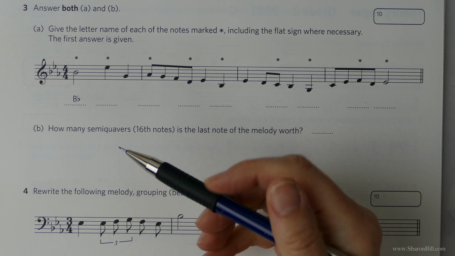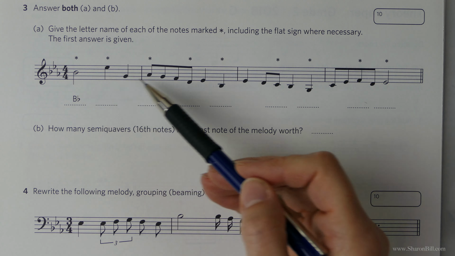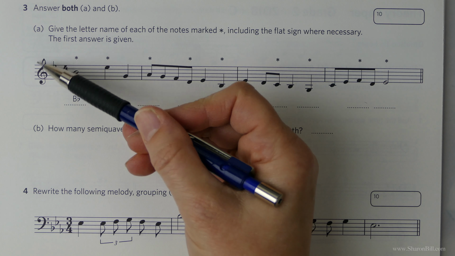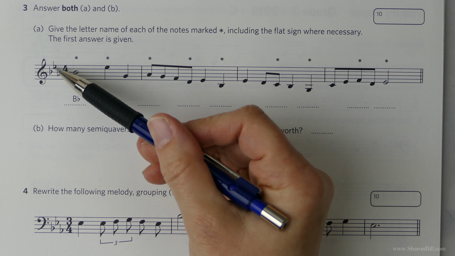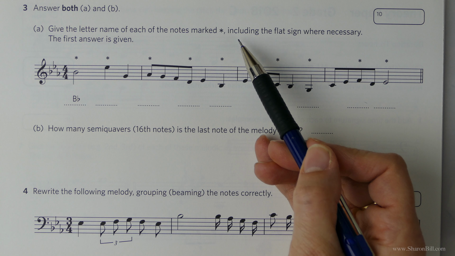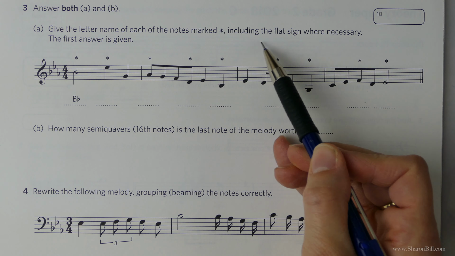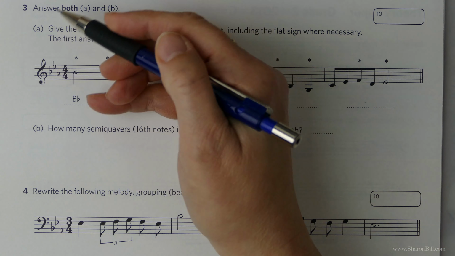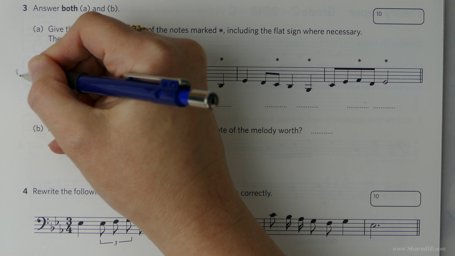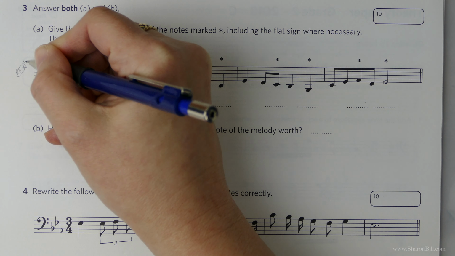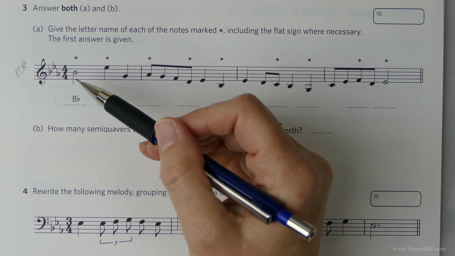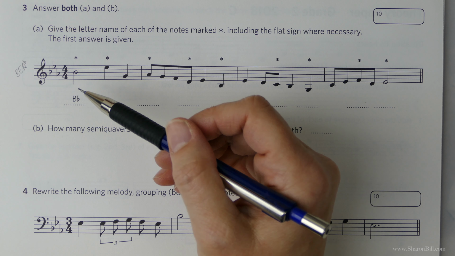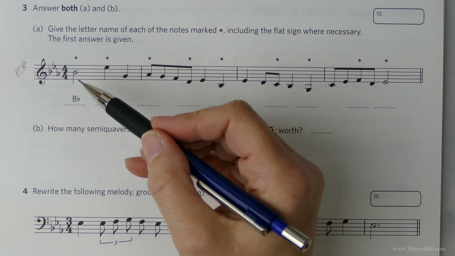So question 3 is just naming some notes to begin with. So be careful what clef you're in. We're in the treble clef, and also be careful to remember your key signature. They've even helpfully reminded you here to include the flat sign where necessary. So we have a key signature of B flats, E flats and A flats, so just remember where they are active.